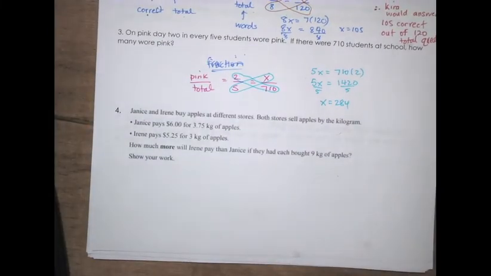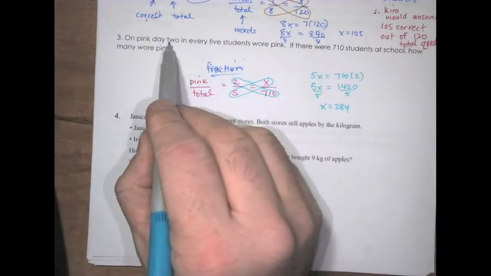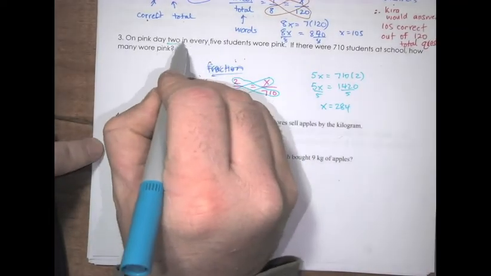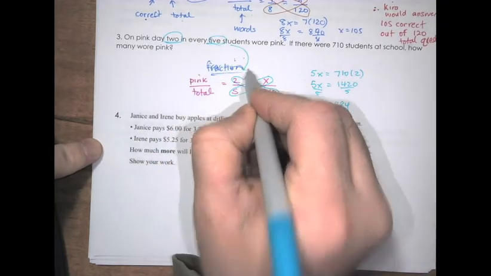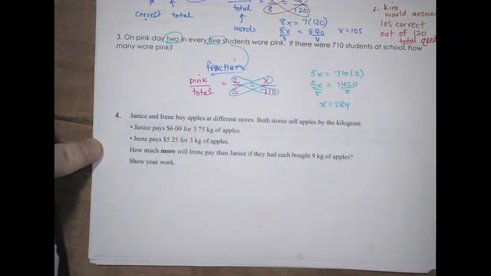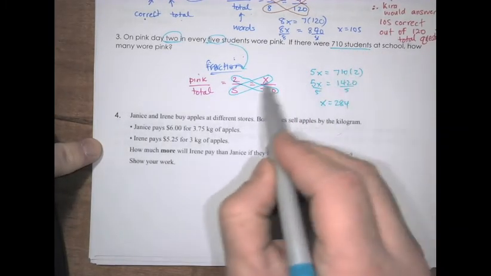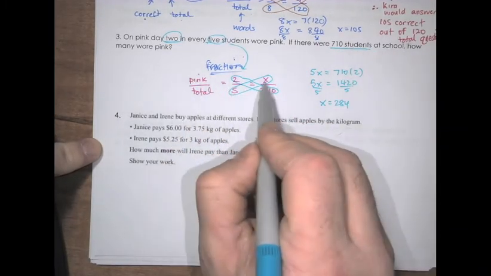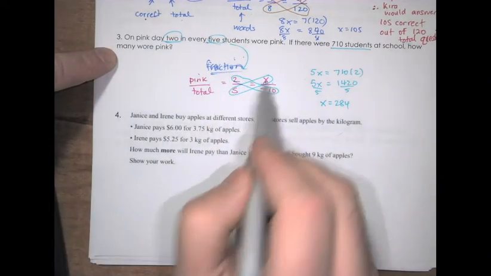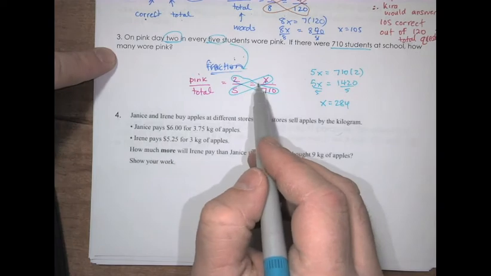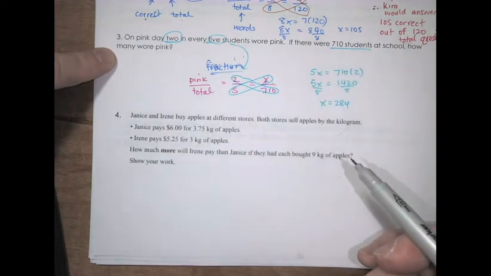So if I look at this and I ask myself, well, 2 out of 5 wore pink. Well, I can build a fraction, 2 over 5. And I also know that there are 710 total students, and we want to know how many wore pink. There's my x. So it's all about setting up that fraction. All right. And I'm not guessing and checking.